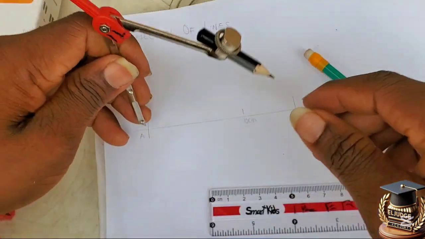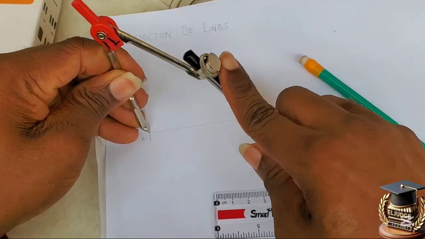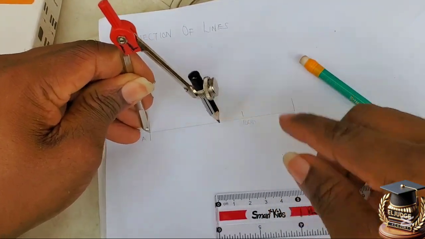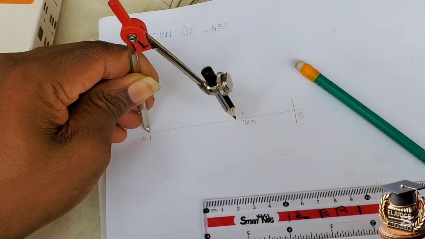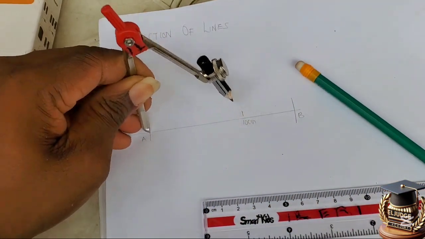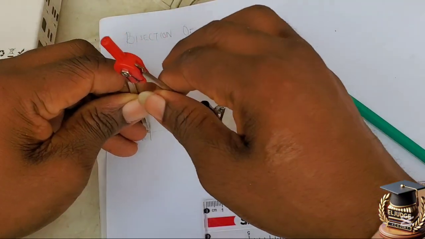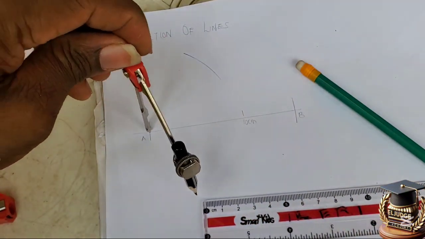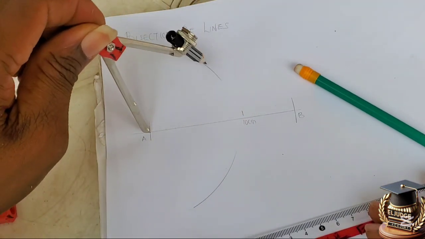So that's bisection. In dividing a line, you put the center at A, and make sure the radius of this compass is more than half of the line. So you hold your compass at this point and cut an arc above and below.